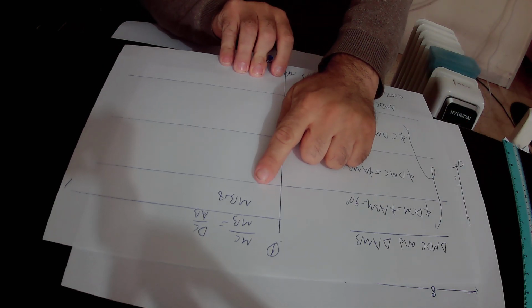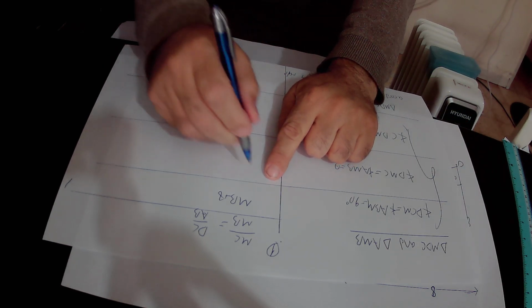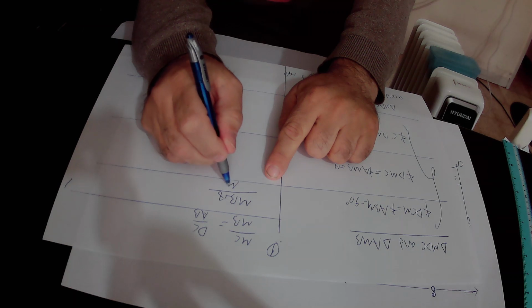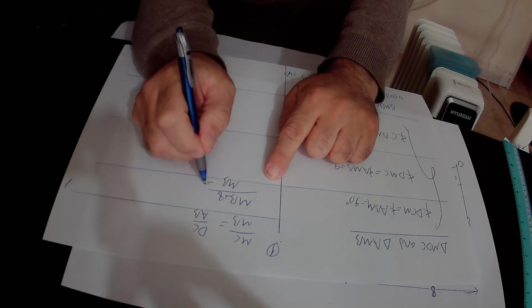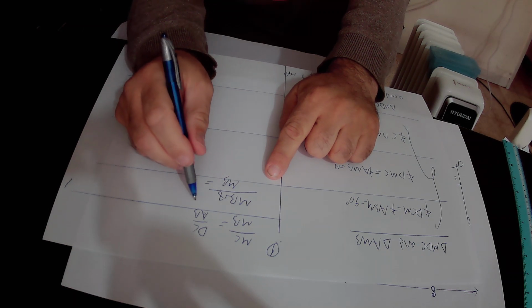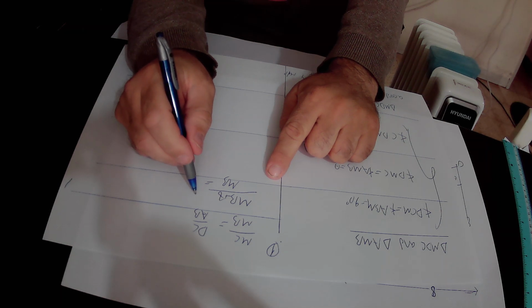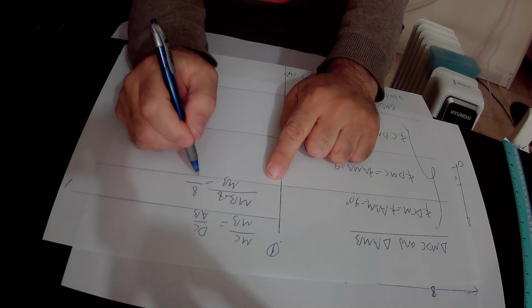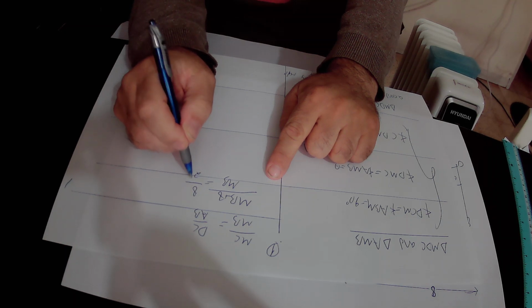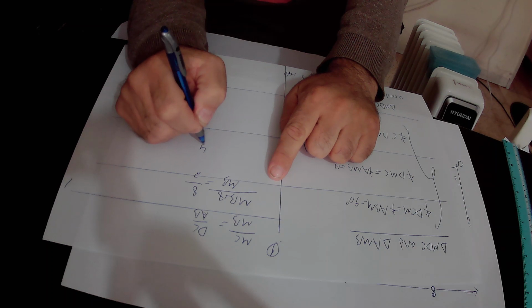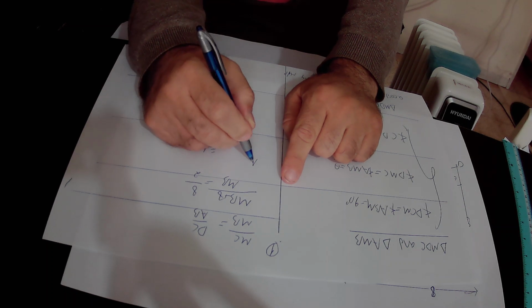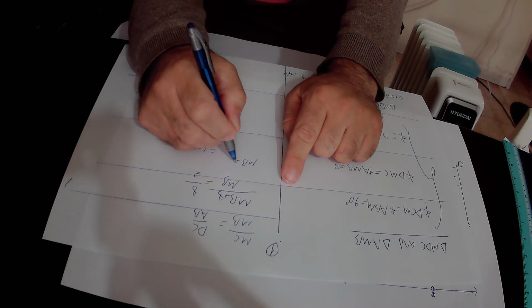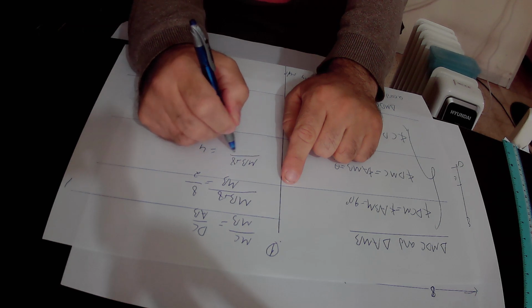MC is MB plus 8 over MB, that is equal to DC. DC is 8, AB equals 2. 8 over 2 is 4, so MB plus 8 over MB equals 4.